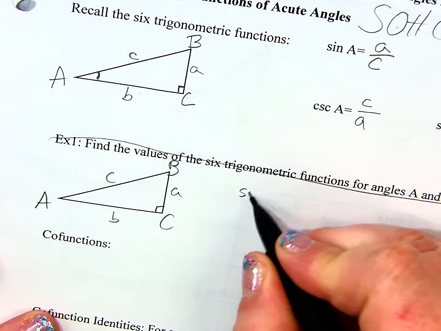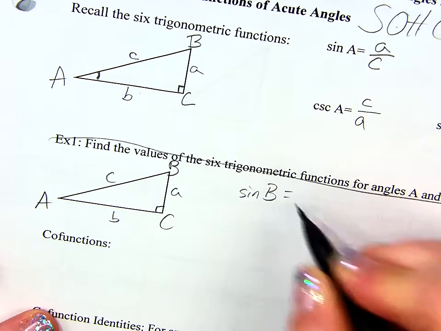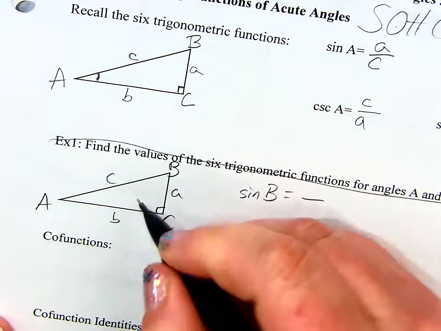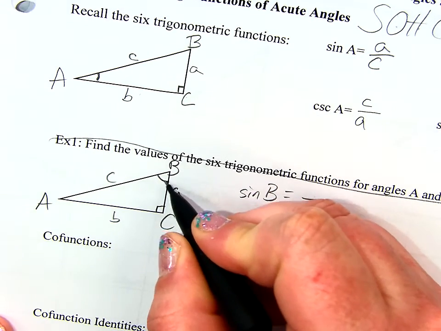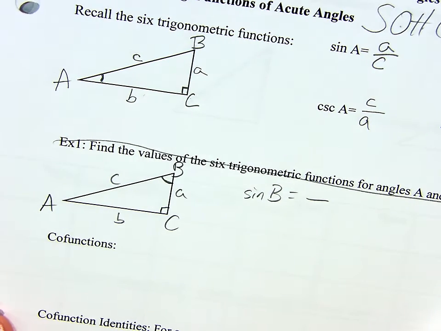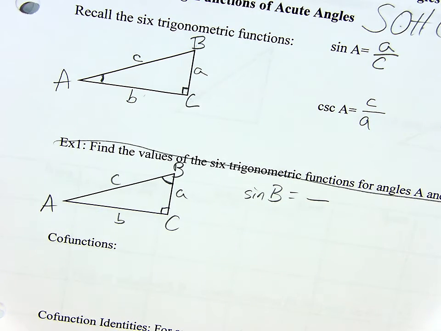So let's find sine of B. Let's start there. So now if I'm talking about angle B, what would the sine of angle B be? Remember, that's opposite over hypotenuse. So for angle B, what is that? B over C. Does everybody see that?